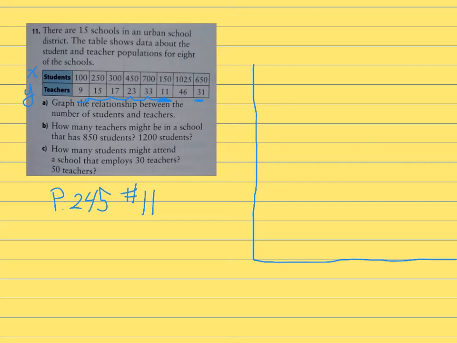information. Remember we said the students are going to go down here on the bottom, and the teachers are on the y-axis. Label your graph. So this is our teachers. We also need a title. So maybe I'll call this one Urban Schools. So we need some sort of title. We've labeled the axes. All right, before we can plot the points, we need a scale.